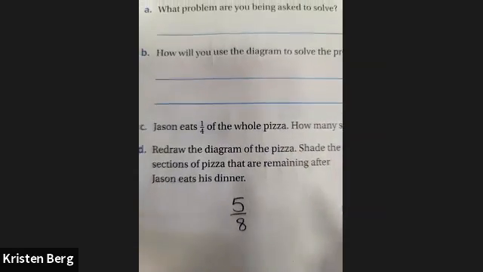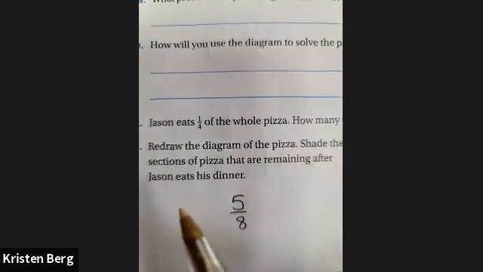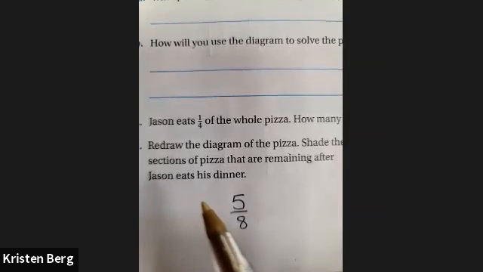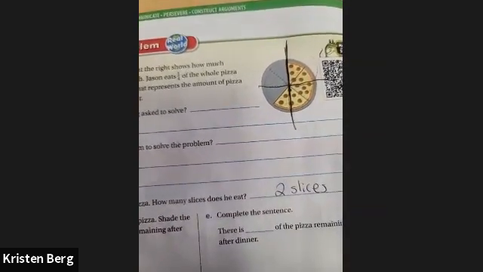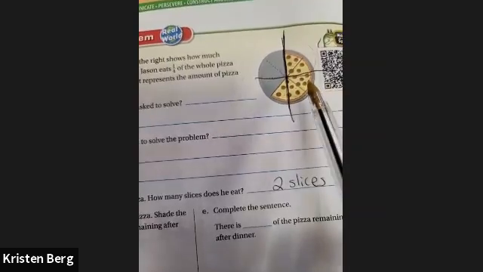So it says, what is the remaining pizza after he eats his dinner? So far there's only 5/8 still left for him to eat, but it said he ate 1/4, which is 2 slices.